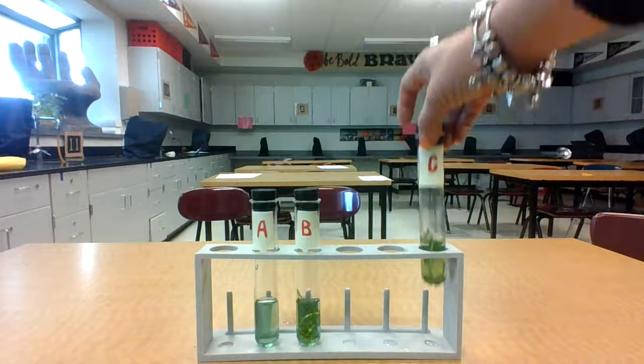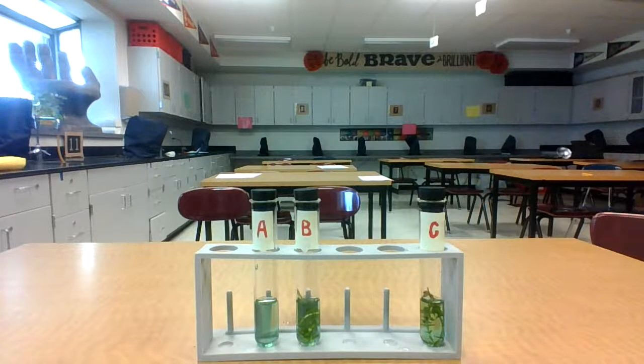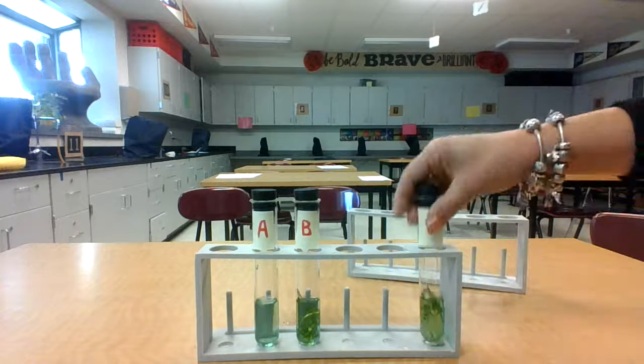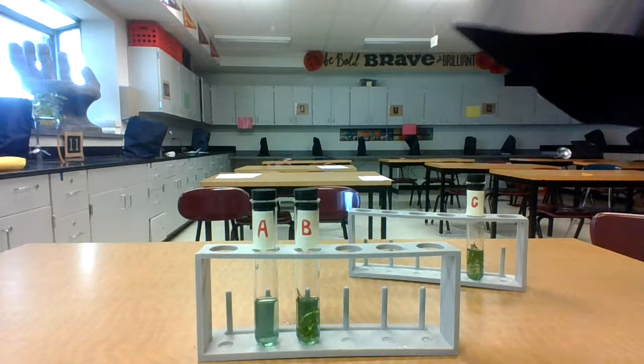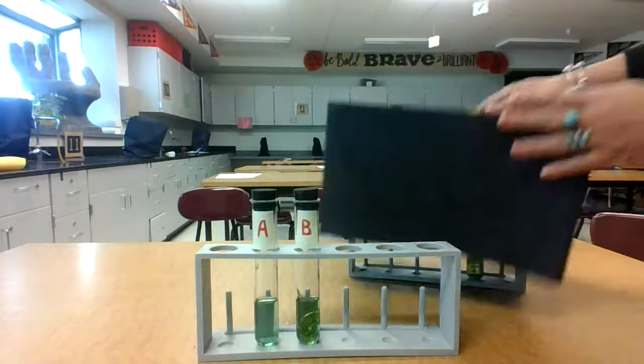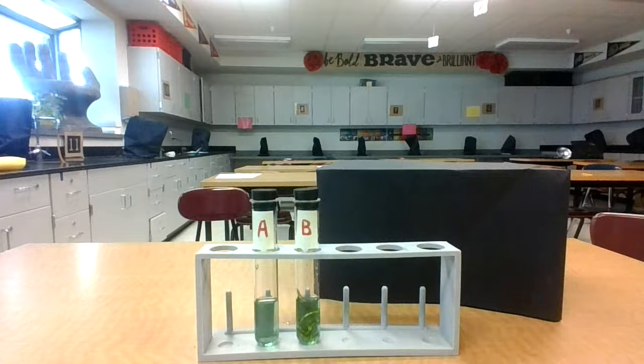Test tube C, however, I am going to place that one into a dark box, and it will go into a dark cabinet, and it will not have any available light to see what happens with the flow of matter and energy during the process of photosynthesis.